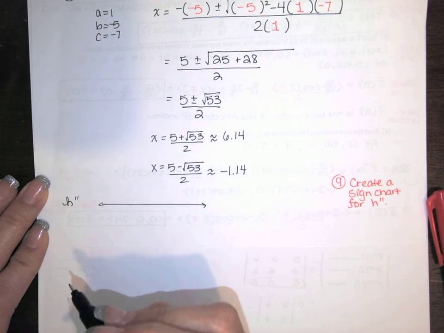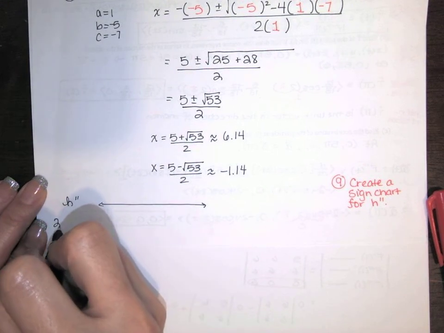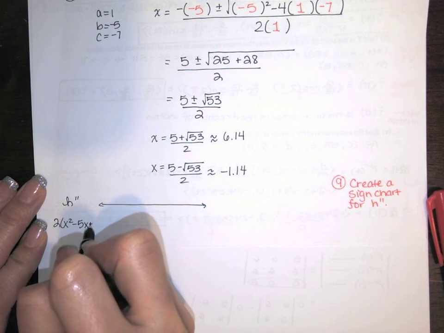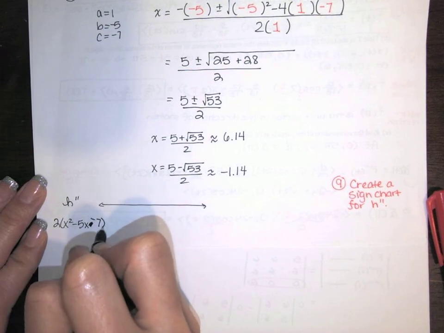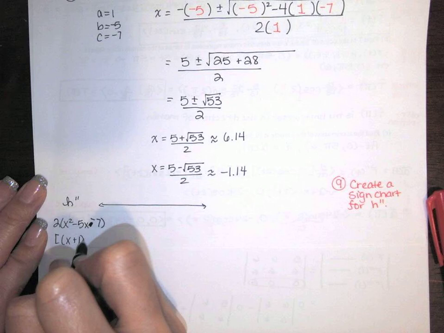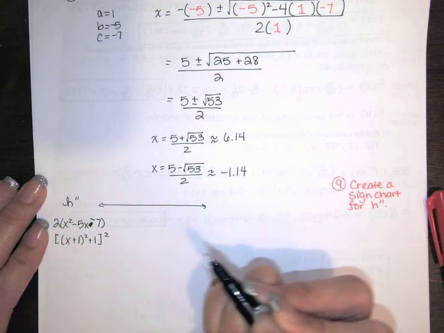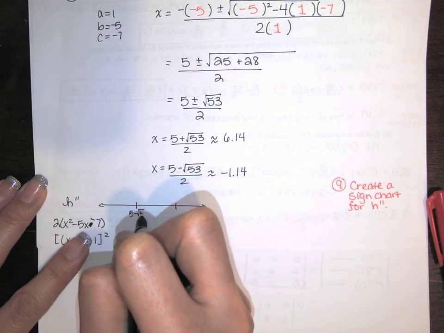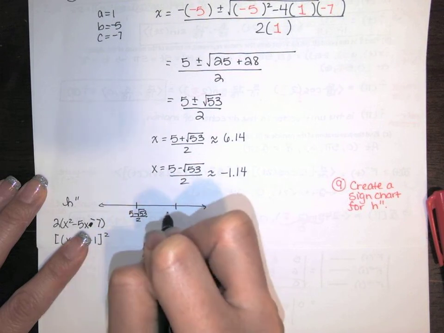So h double prime is 2 times the quantity x squared minus 5x minus 7, all divided by the quantity x plus 1 squared plus 1, quantity squared. Now I've got one value, that's 5 minus the square root of 53 over 2.